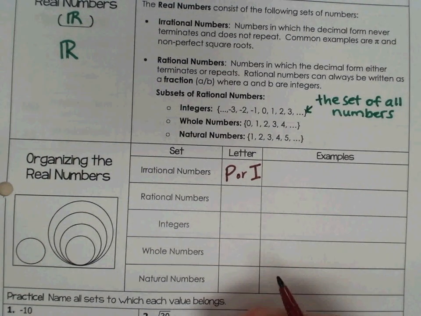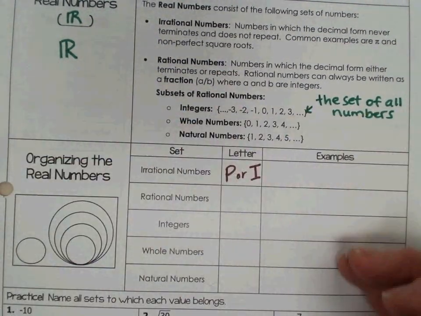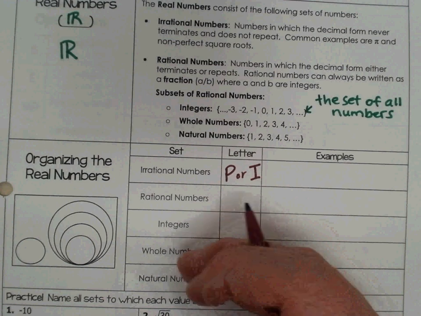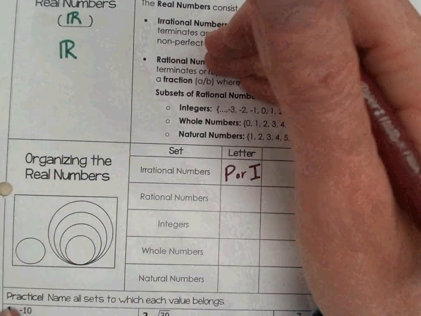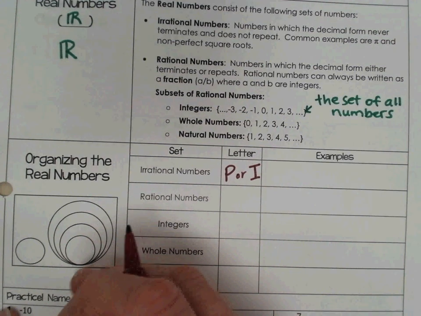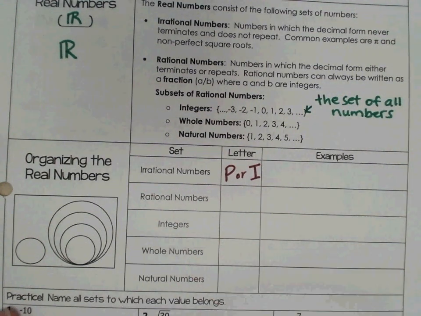So make sure you're filling all this in. I believe the way these notes are set up with the chart, and then we're going to do a Venn diagram, we've got the definition in words. You talk about different ways of learning one topic, it's right here.